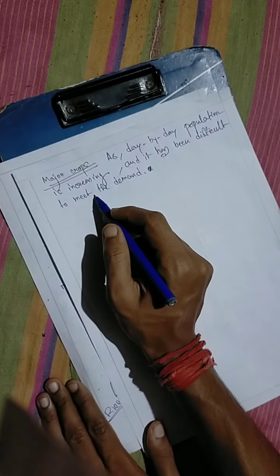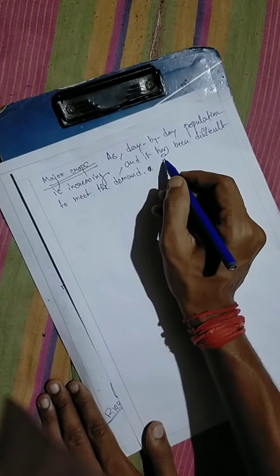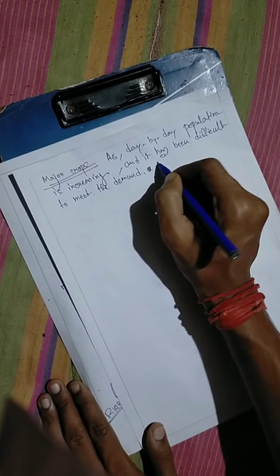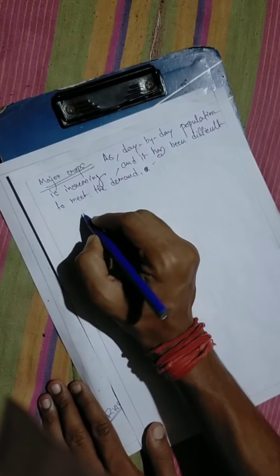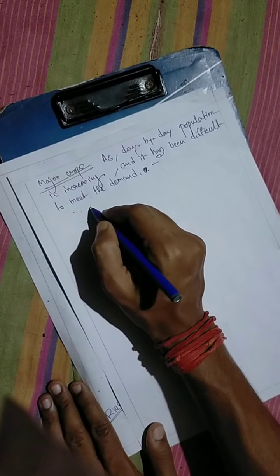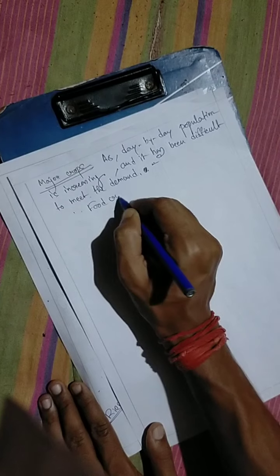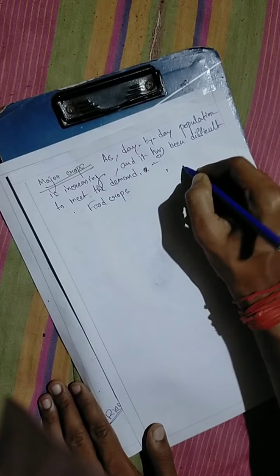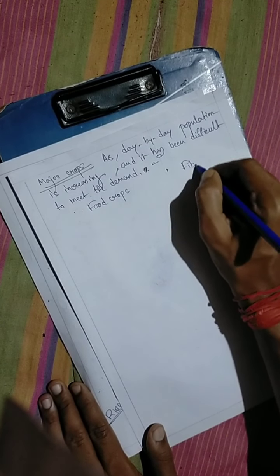So major crops are finally considered into two types: one is food crops and another is fiber crops.